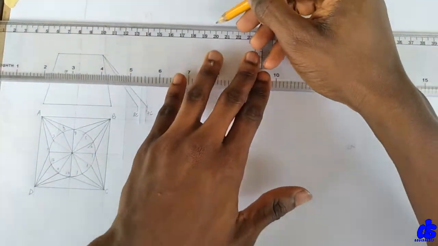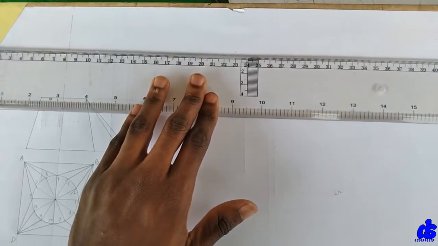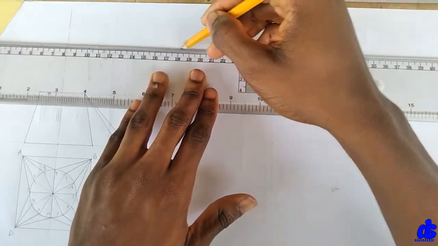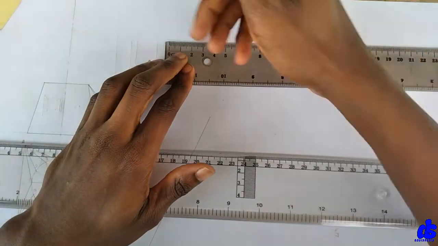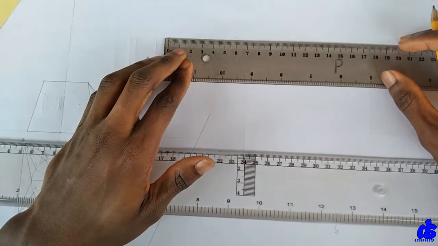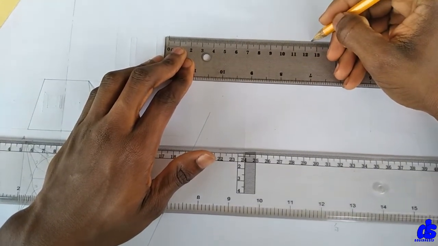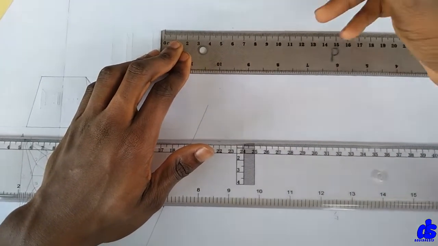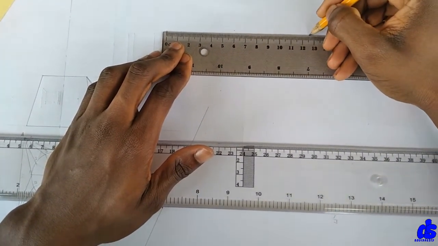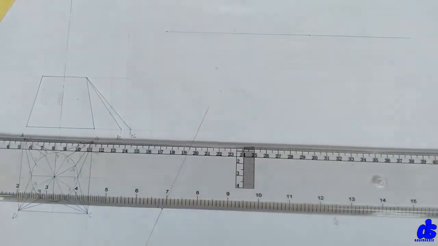So any space on top here, this down. You need to measure 125.6. That's somewhere around there.